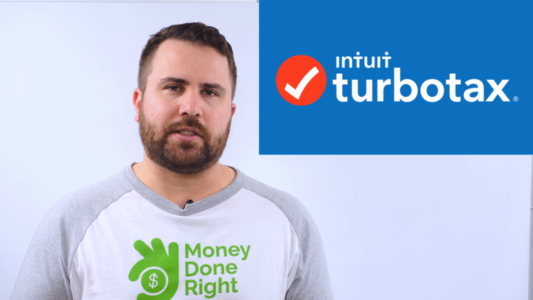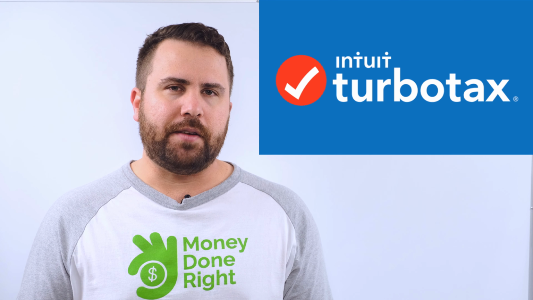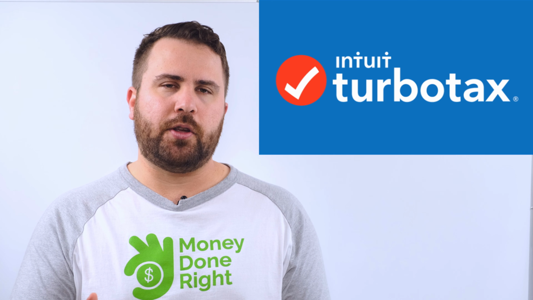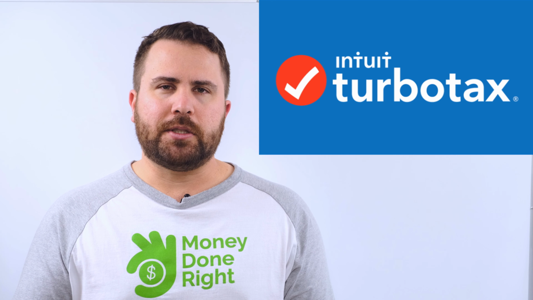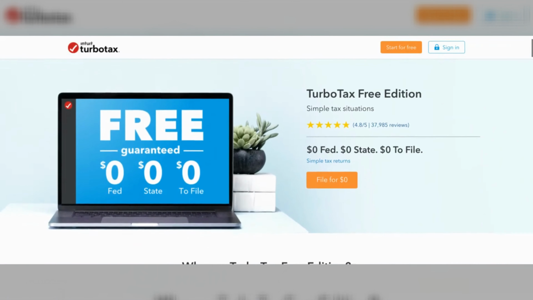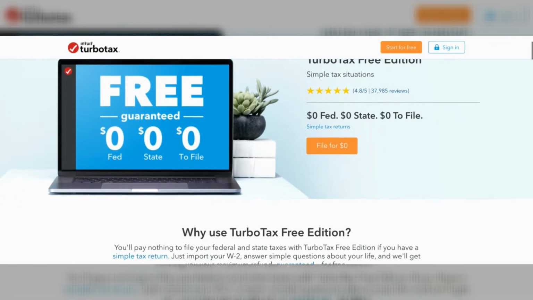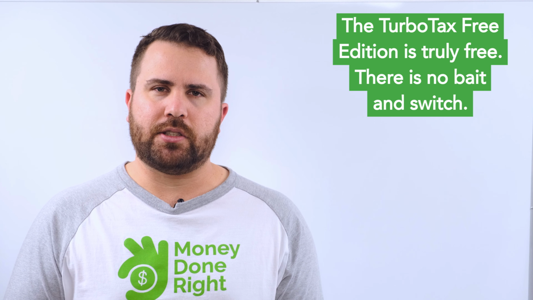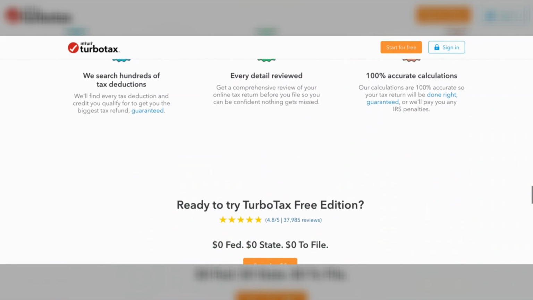I like to start my tax software reviews by discussing the free version of the software, since I know that this piece of information is all some of you want to know about. So let's start with talking about the TurboTax Free Edition. Now, the good thing about the TurboTax Free Edition is that it's truly free. Unlike some tax software that gives you a free federal return but then makes you pay to file your state return, the TurboTax Free Edition is free for both your federal and state returns.